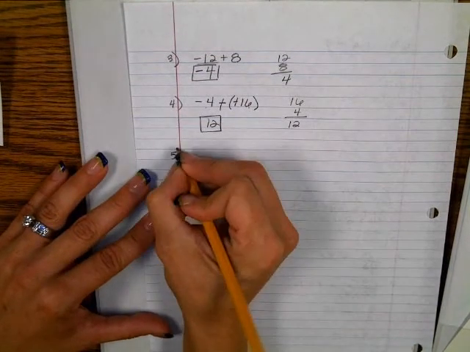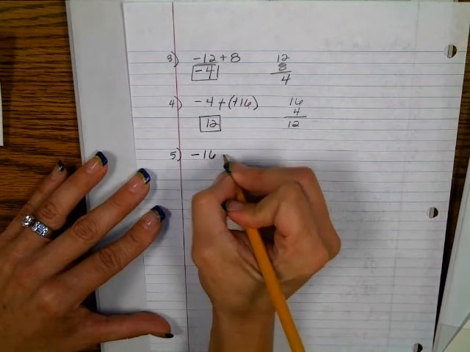Number 5, negative 16 times 6 was the problem.